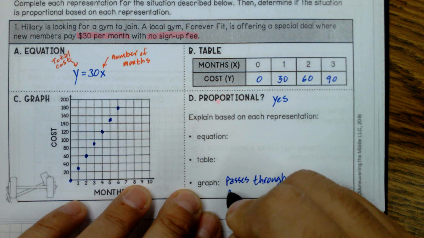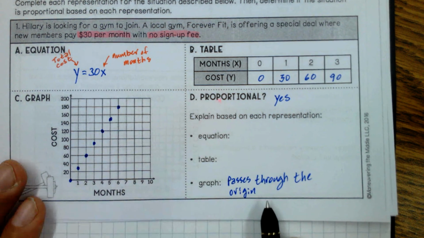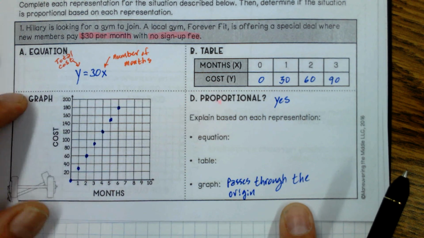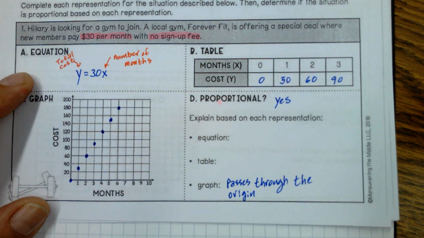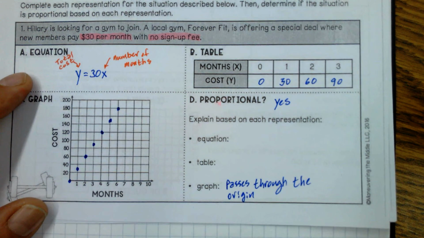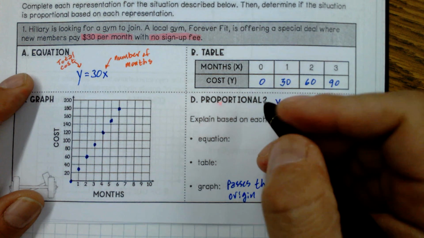You're right. So it passes through the origin. That's what we want to look at on the graph. How about on the equation? Yes. There's no plus anything. It's just that number itself. Yeah. So there's no constant added.